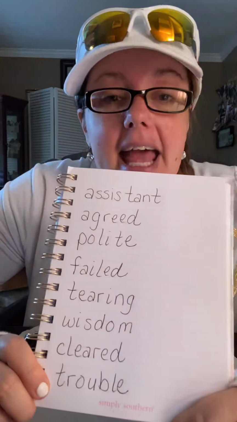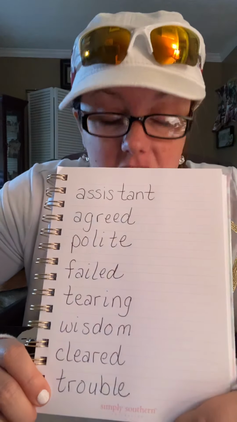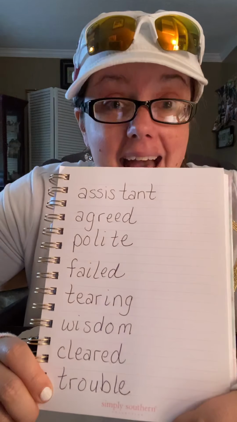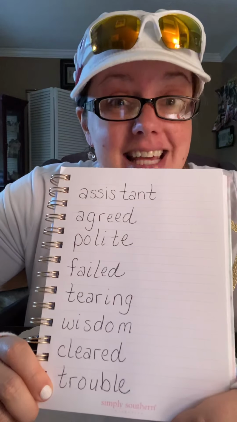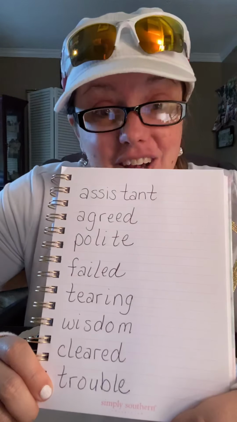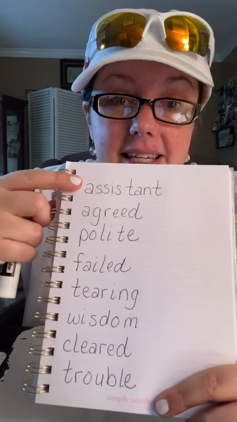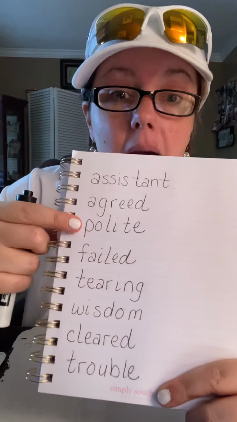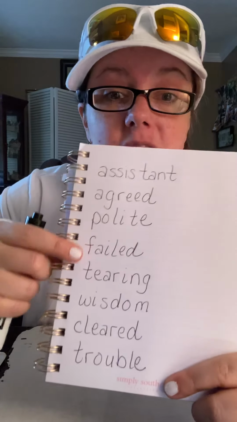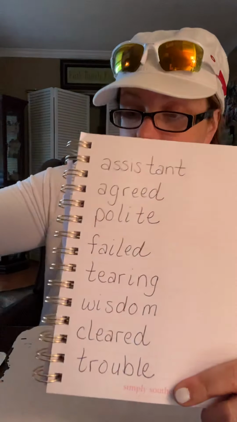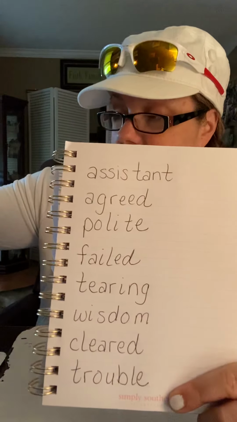All right. Now, this word means that you have like a helper. We had a helper in art class, and the sign maker had one of these. Okay, so which one's it going to be? Assistant, agreed, polite, failed, tearing, wisdom, cleared, or trouble. Write it down on your board or your piece of paper.